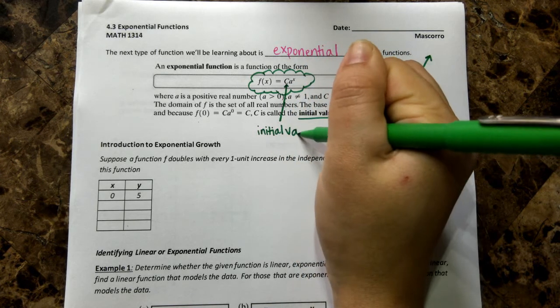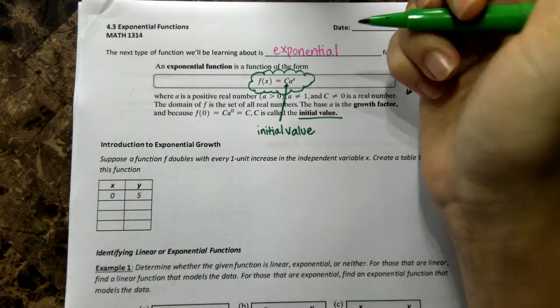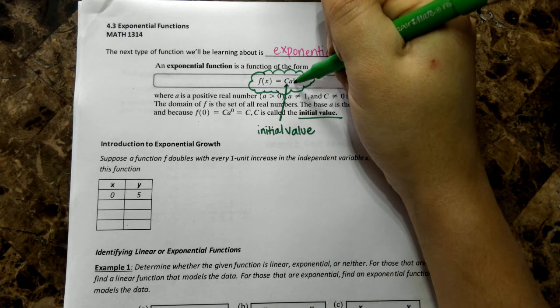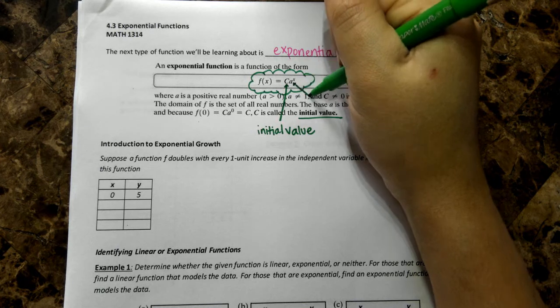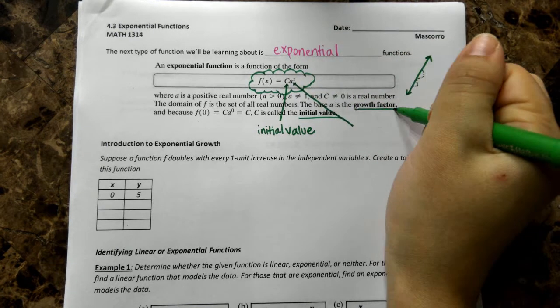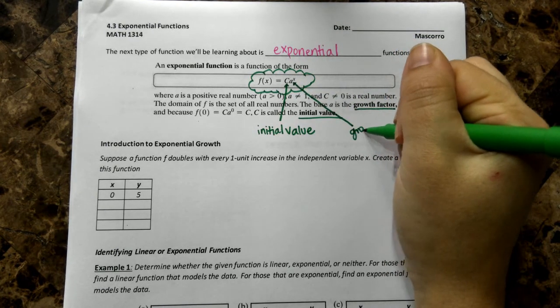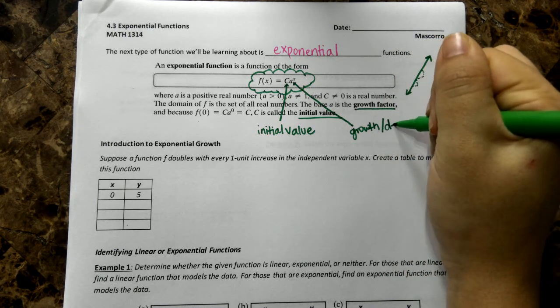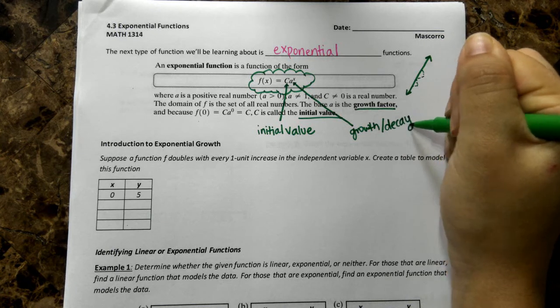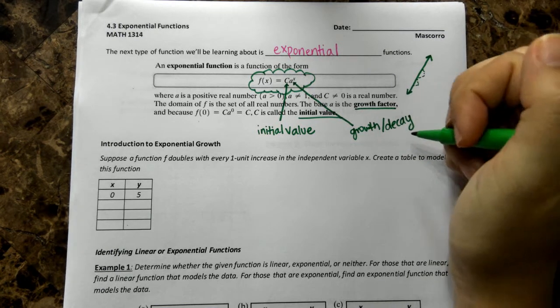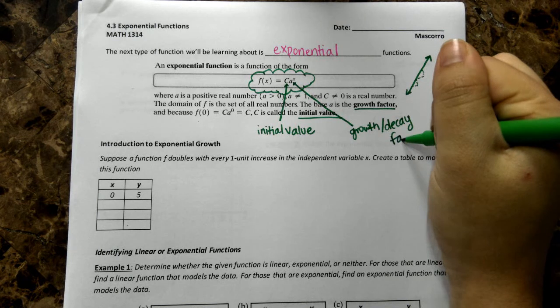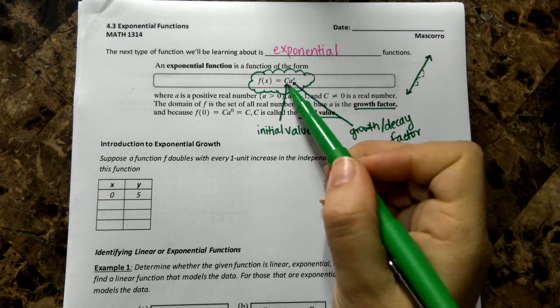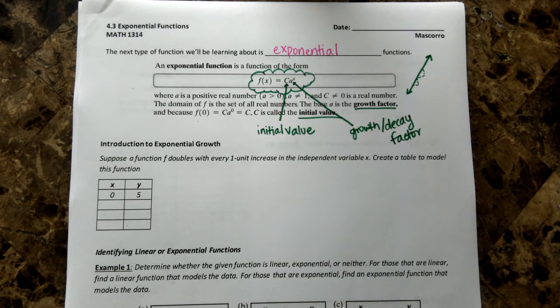Right here, initial value. And then the other part of this exponential function is this a term. Now this a term represents something called the growth factor. It could also be called the decay factor, so I'll go ahead and put growth or decay factor, depending on if it's growing, getting larger, or lessening, decaying. So there's two parts, and if you know those two pieces of information, you can create an exponential function.